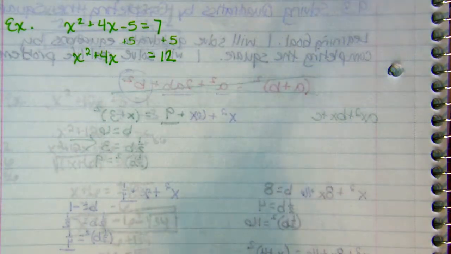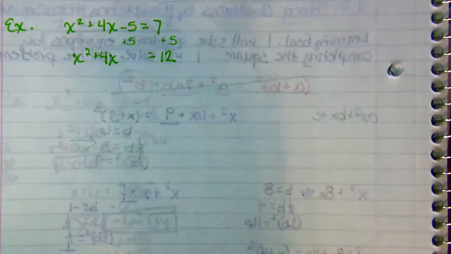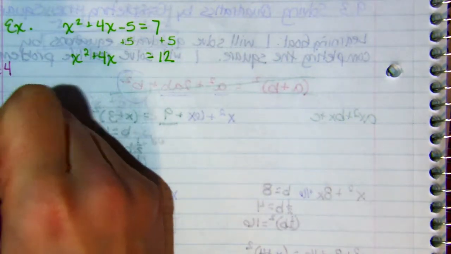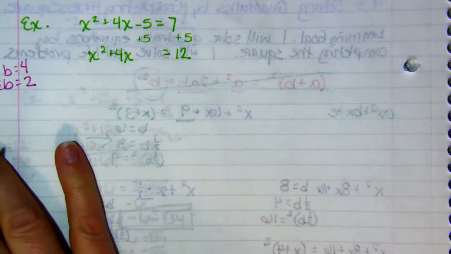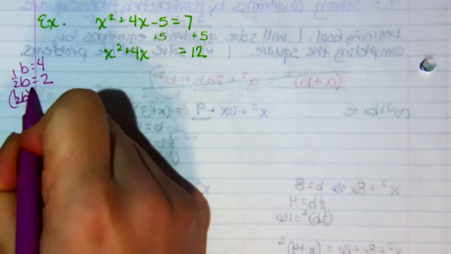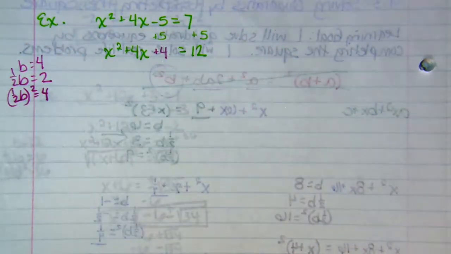So then my next step is to figure out what I have to add here. In this case, b is 4, half of b is 2, half of b squared is 4. So that means I'm adding 4 here.